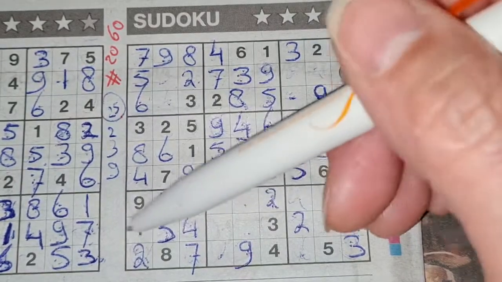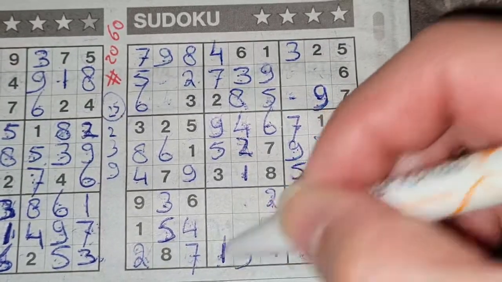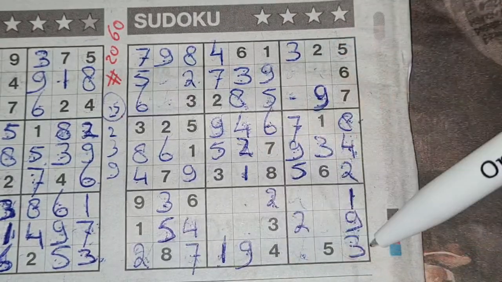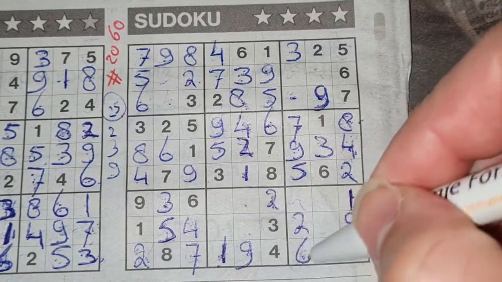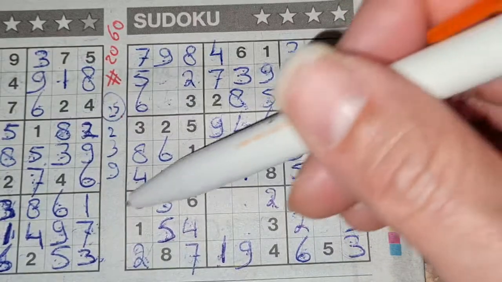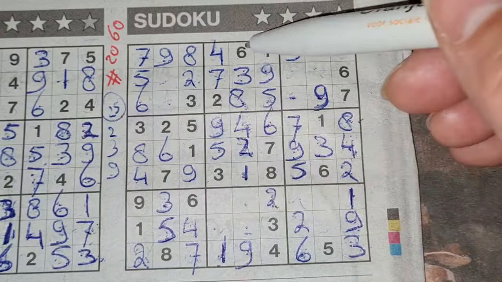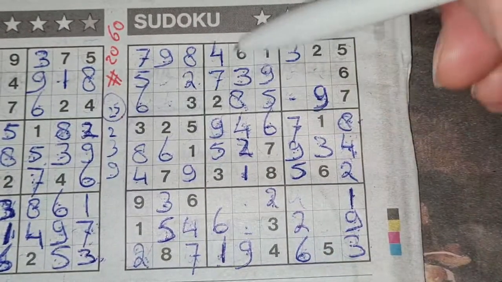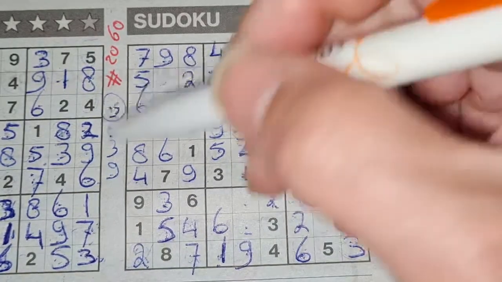1 in this row, 1 in the row below. So in the last row, the only place for the 1 should be there. 1 box left in the last row for the number 6, I believe. Yes, 6. 6 in the last row, 6 in that row. So the row between, only 2 places for the 6 should be here or there. We see there 6, no 6 there. 6 should be here. And all the 6s are used. I can see digit number 4.